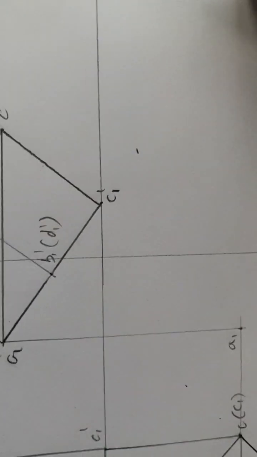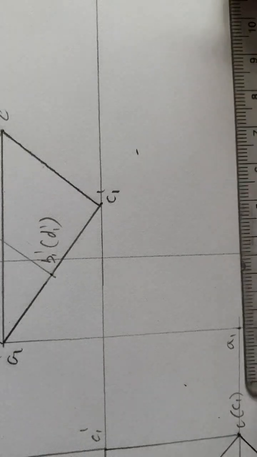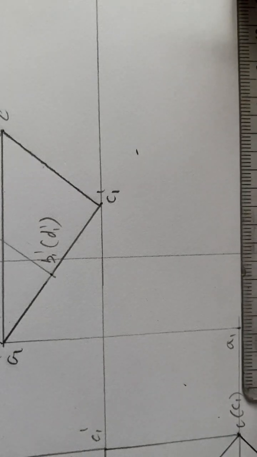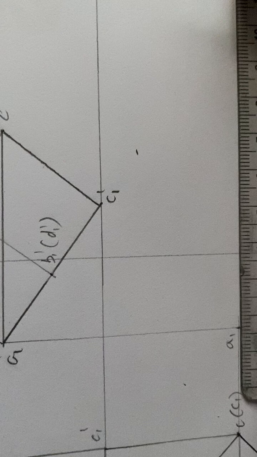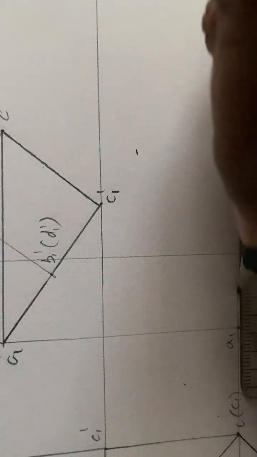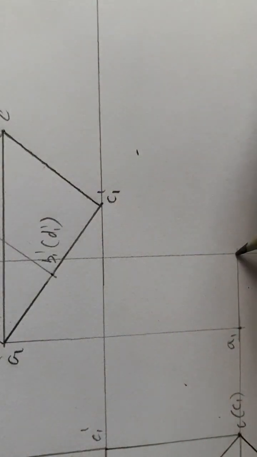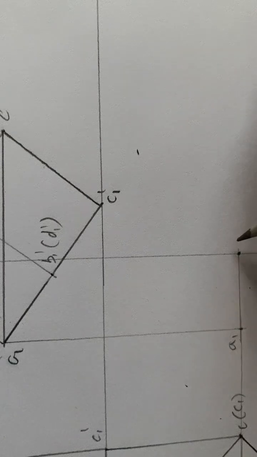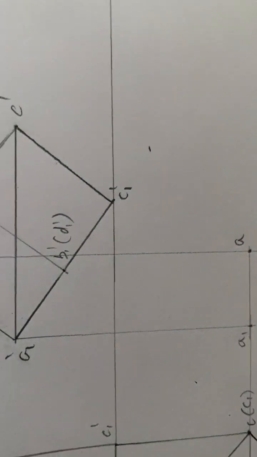Okay, you're able to see that, right? Here one. Now let us draw horizontal line. This is your A. Okay. Now where is B?